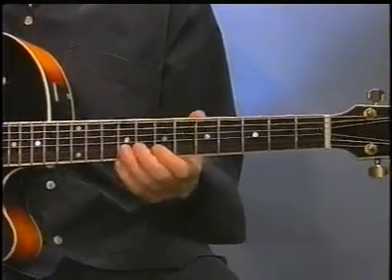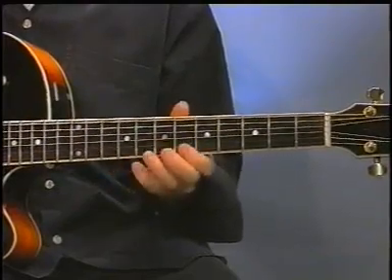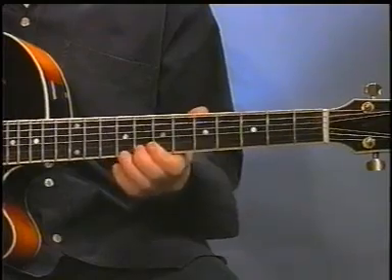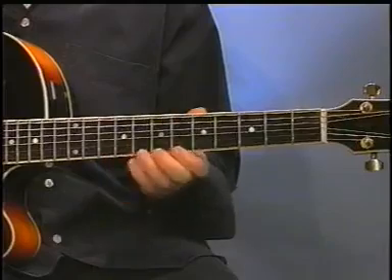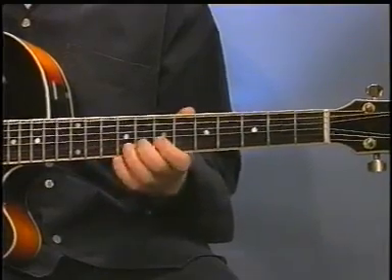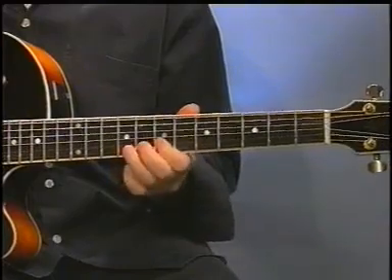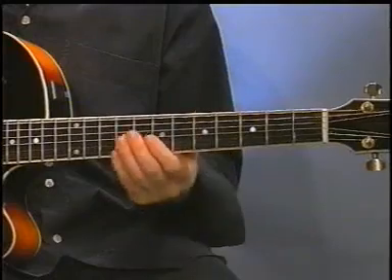Be nice to play the same thing in the G and copy it in the G flat. Let's try that from the beginning. C. Then we end up back at C.